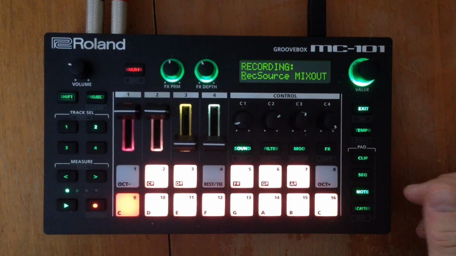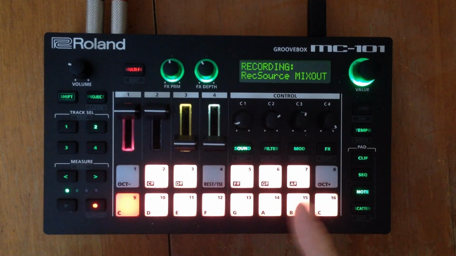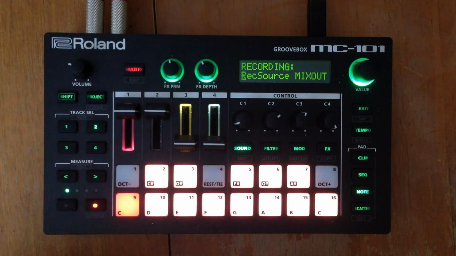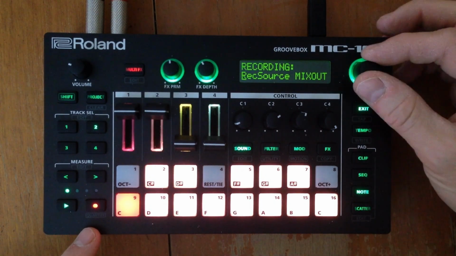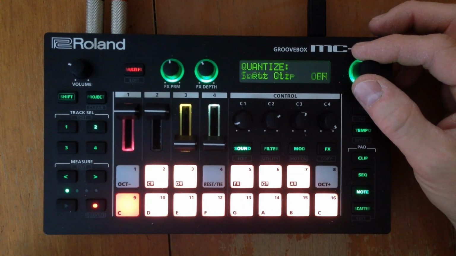Oh, here's the issue. I just had an idea that I was going to juggle through clips on track number 1 while recording on track number 2. However, I don't think that's going to be okay, because as soon as I go to track number 1, it's going to stop it.